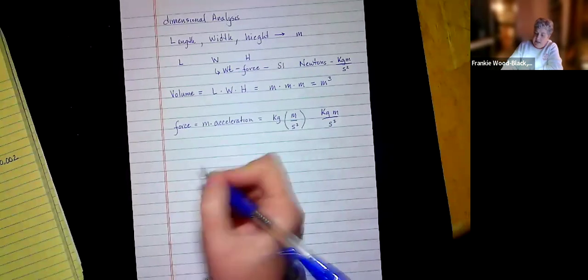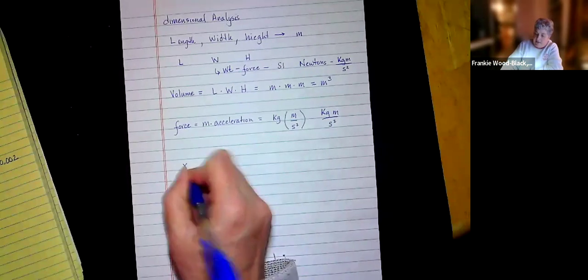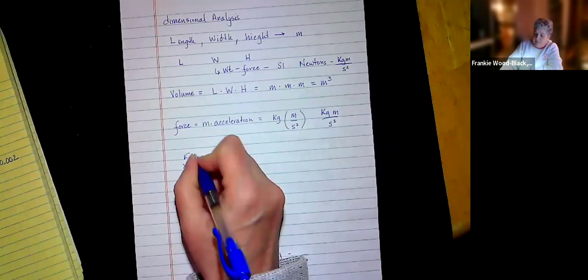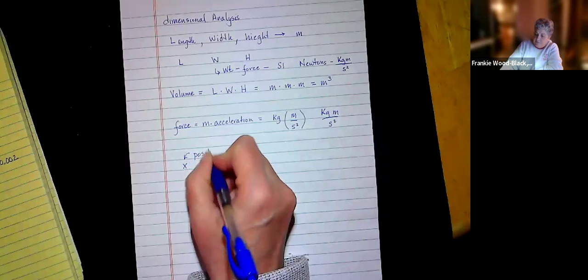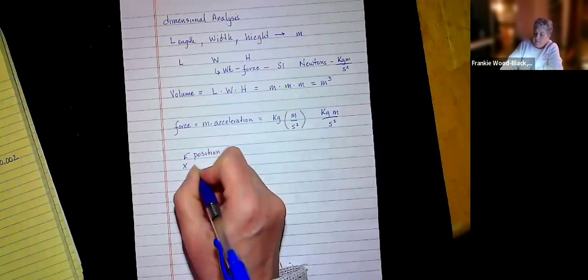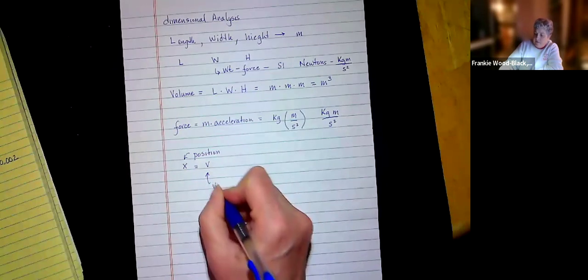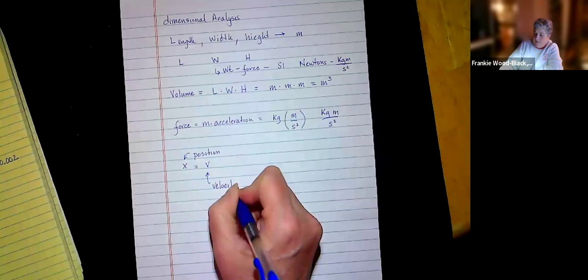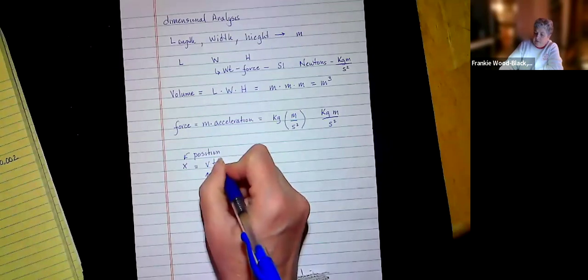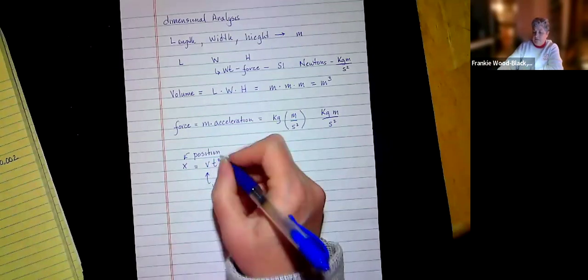So what we're saying is this. Let's take an equation where I have x, and x means position, and I have velocity, and I have time squared, and that's time.